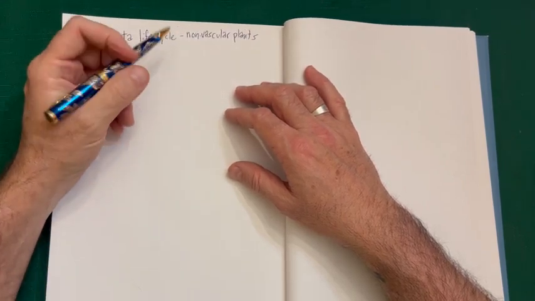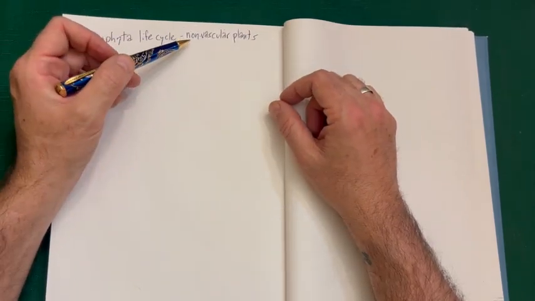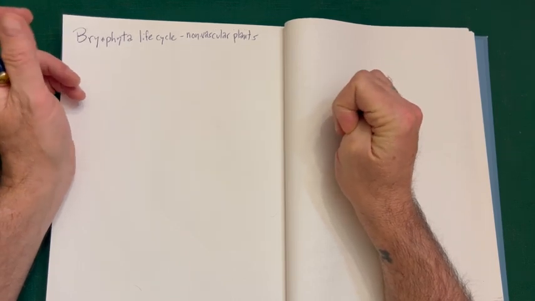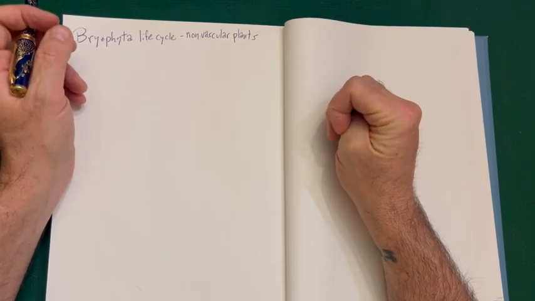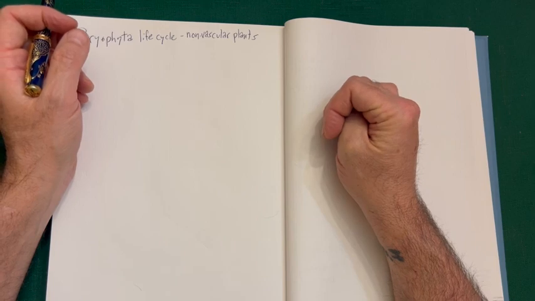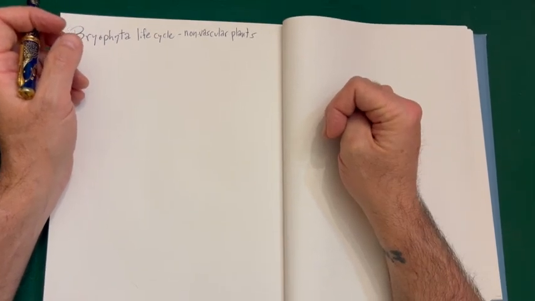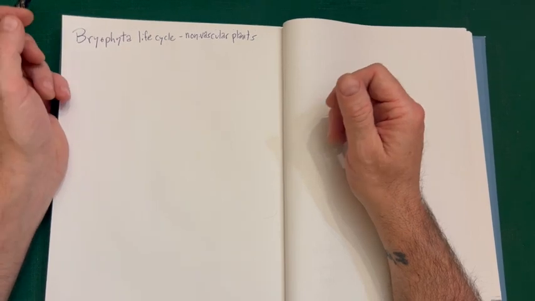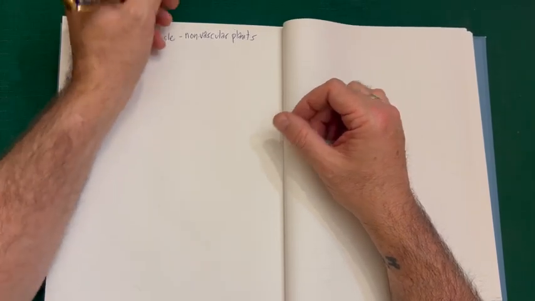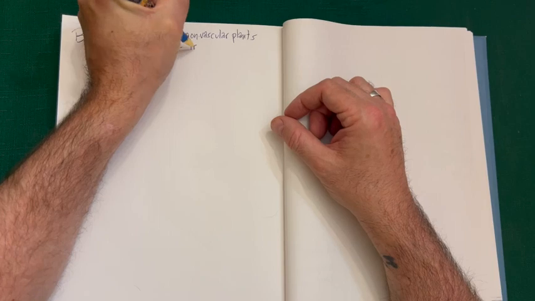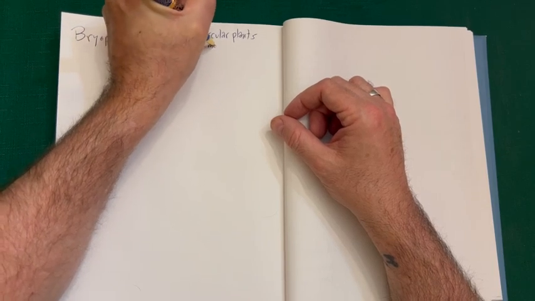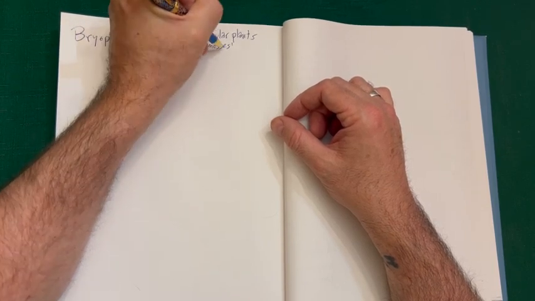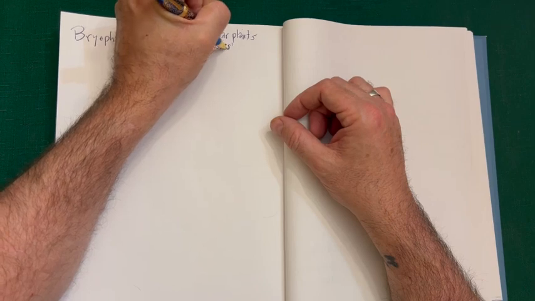And being non-vascular is a plesiomorphic condition in the plants. It's thought that the very first organisms that we could truly call plants and no longer call charophytes would have been non-vascular.